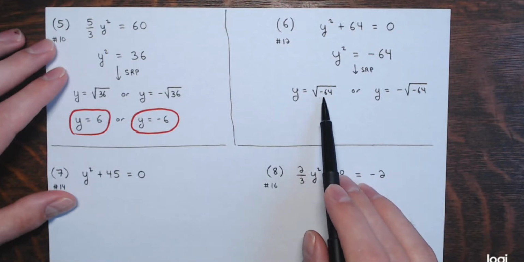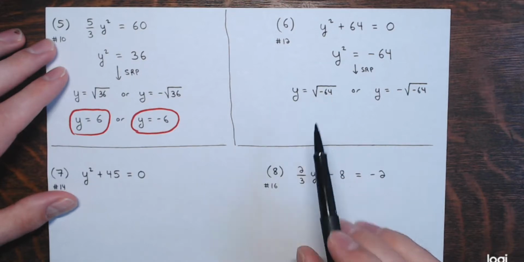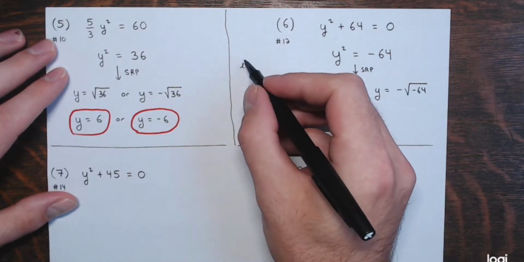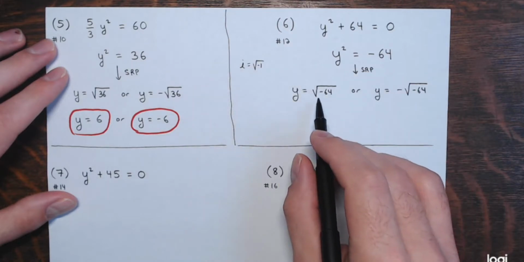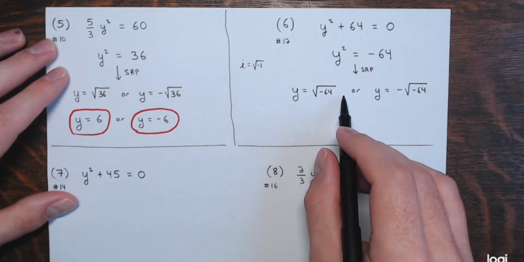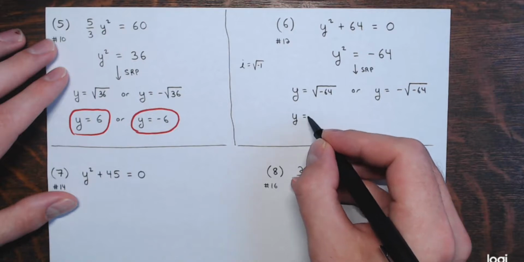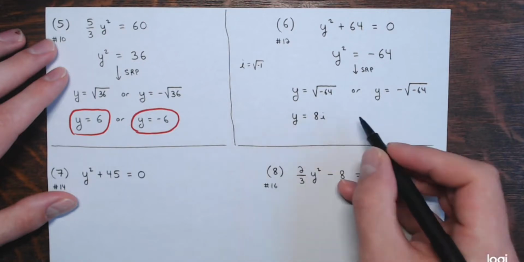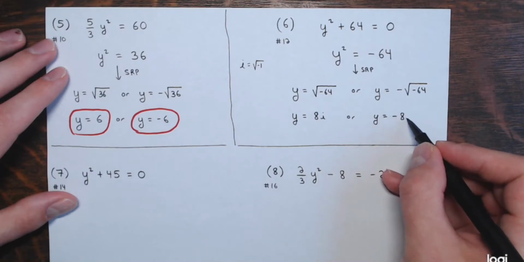The square root of a negative number, we're going to rewrite with that imaginary unit i, the square root of negative 1. So this is rewritten as the square root of positive 64 times i, which is just 8i. So y equals 8i, or y equals negative 8i.